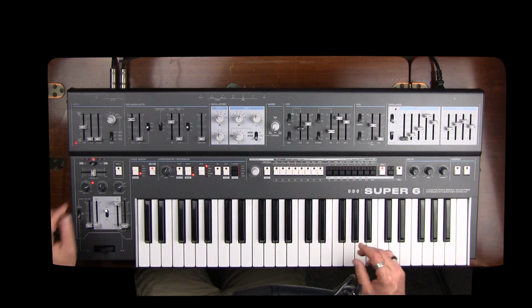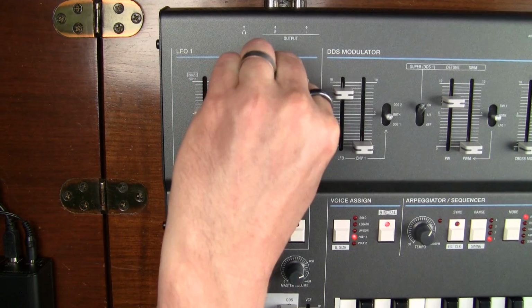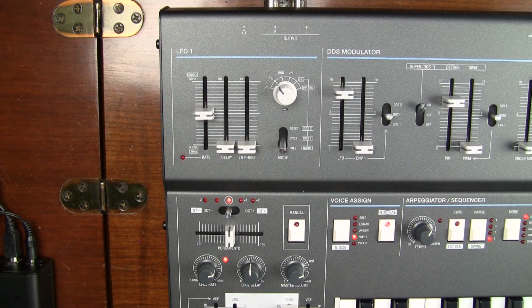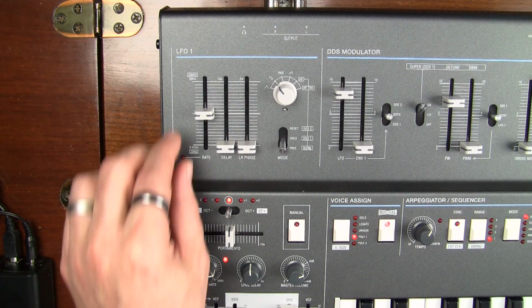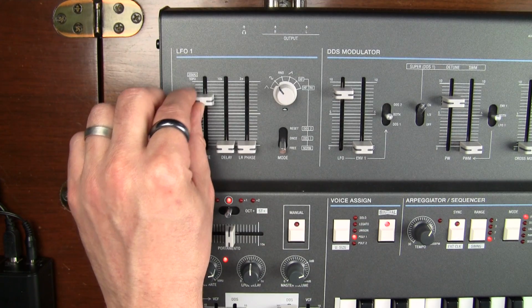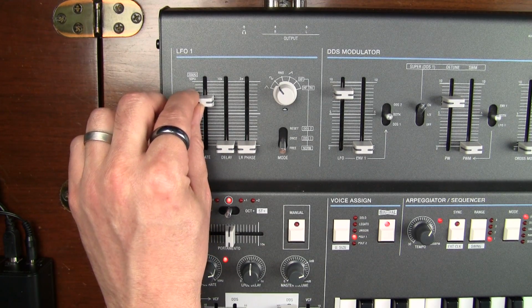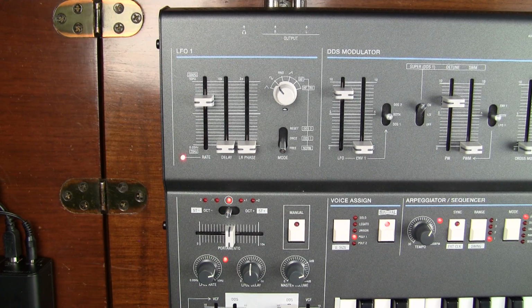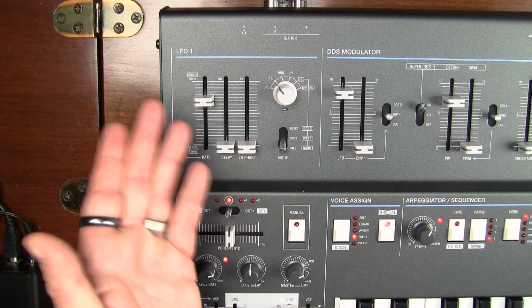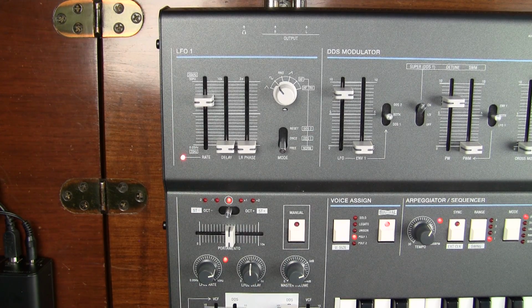Okay, so let's hear some of the other waves. There's also a square wave. And it does go slightly into the audio range there at the top.